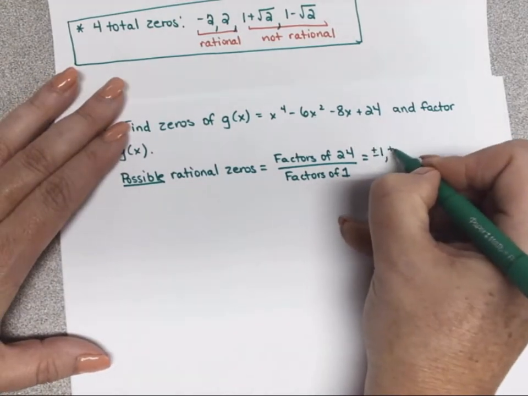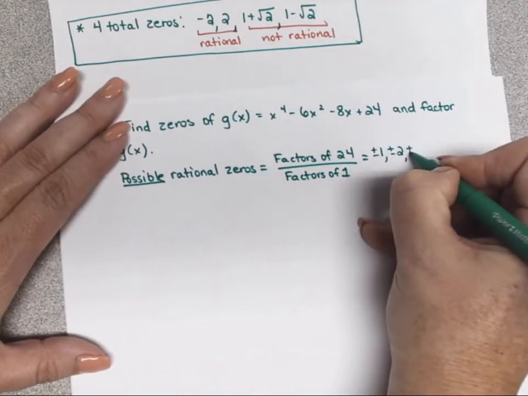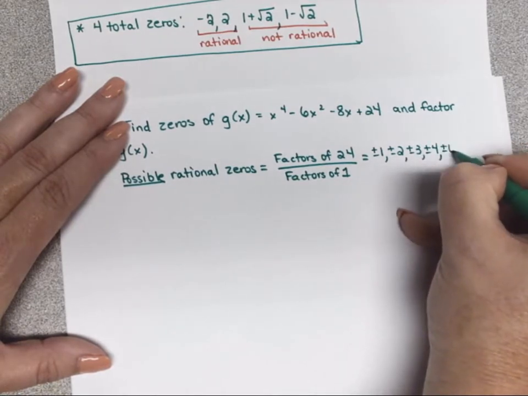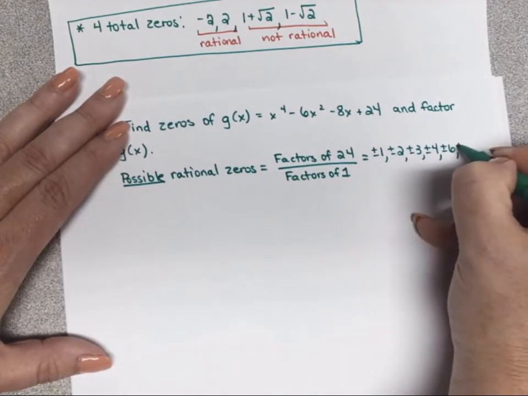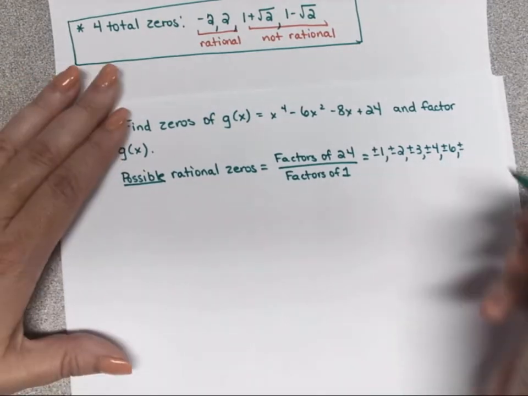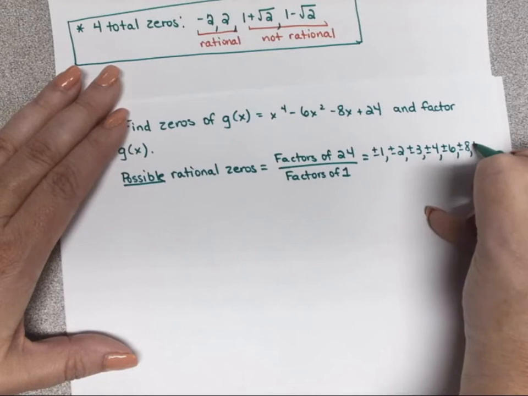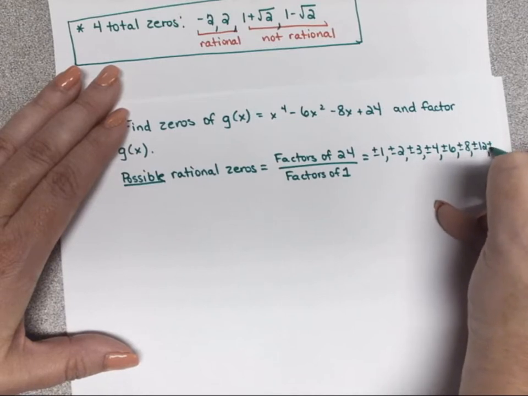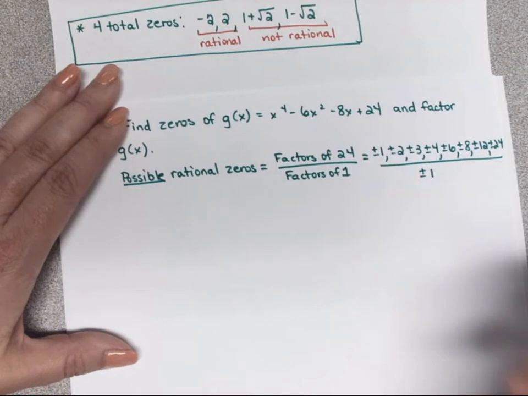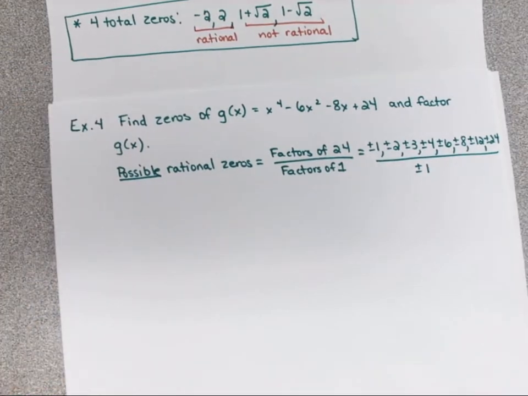1 and negative 1 are factors. So are 2 and negative 2, 3, 4, 6, 8, 12, and 24. Notice I'm putting all of those over 1. Okay, but that's still an awful lot of synthetic division I'd have to do, right?